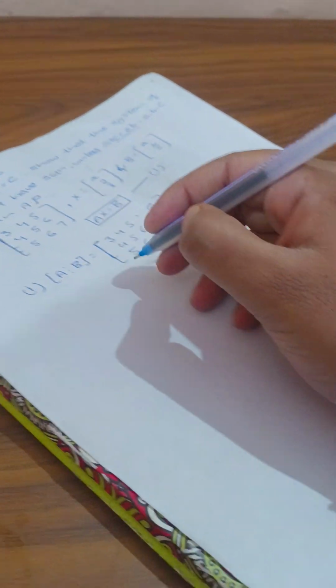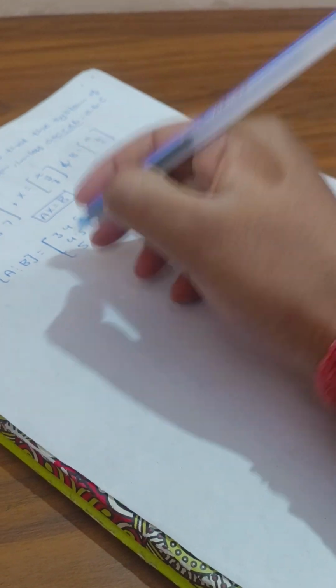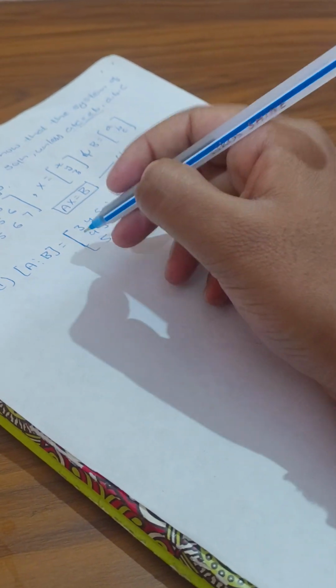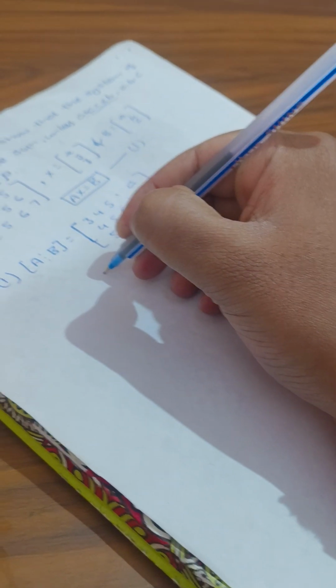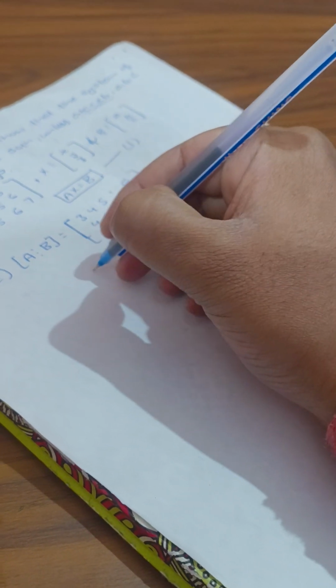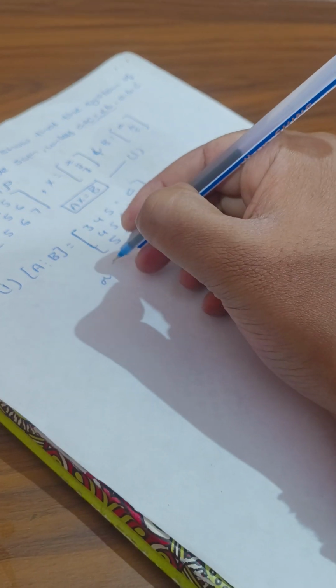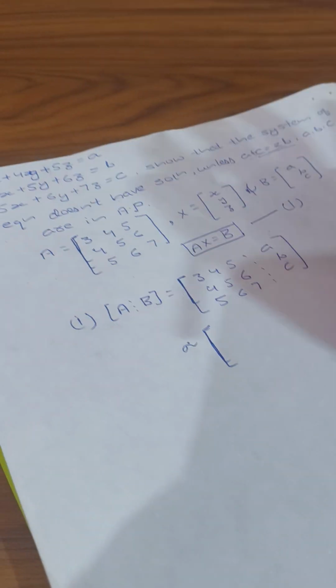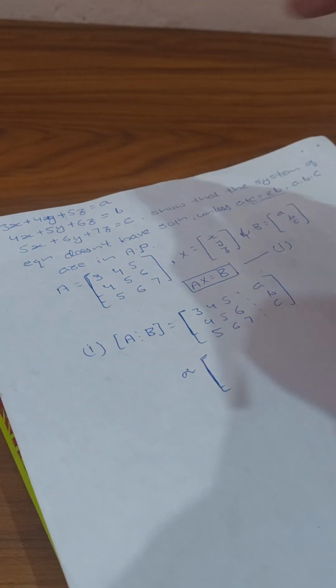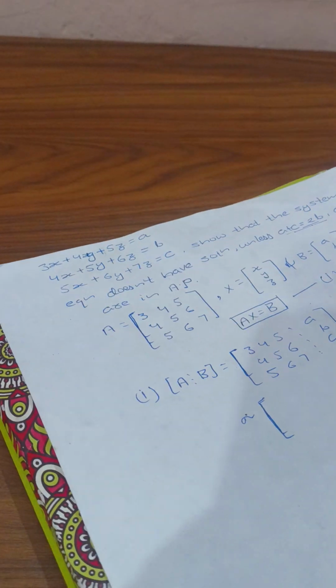I also shared the properties of echelon form in the previous module.